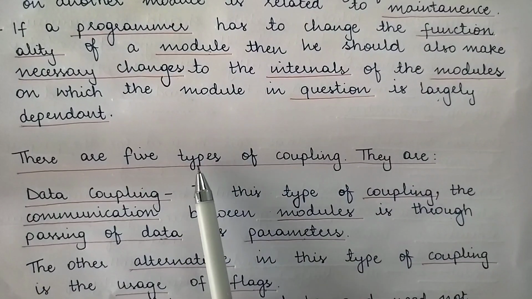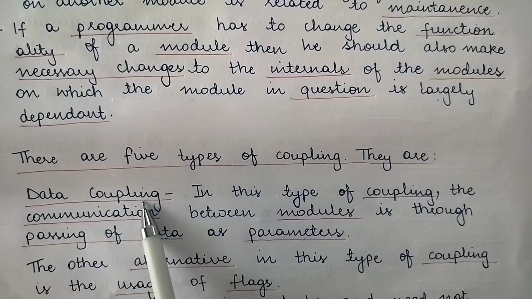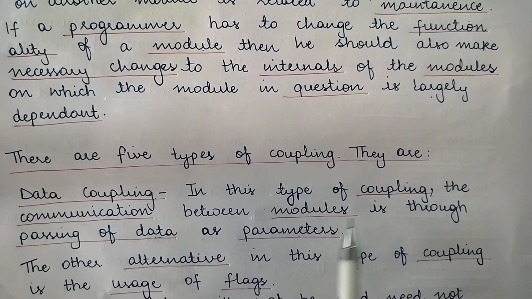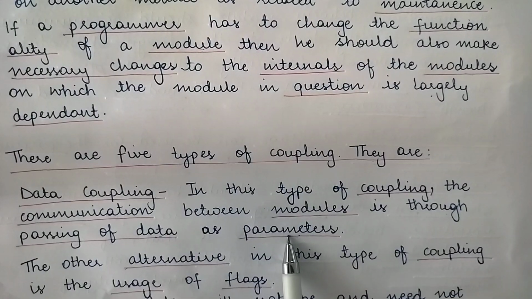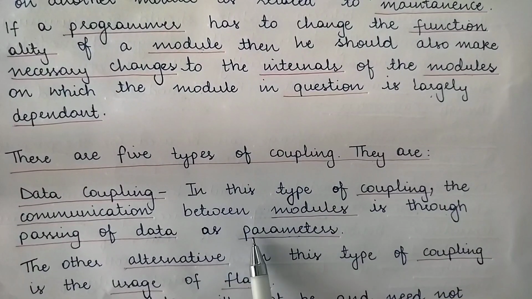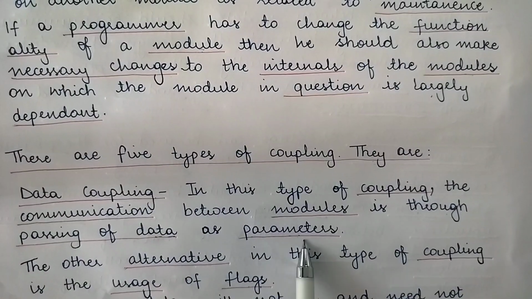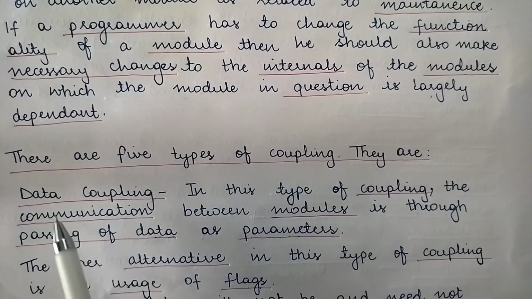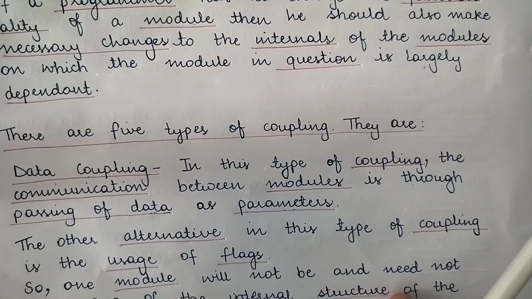Now let's discuss the different types of coupling. The first one is data coupling. In data coupling, communication between modules is through passing of data as parameters. Now what is the unit of parameter here? What is being passed as parameter? Data. Actual data is being passed as parameter between the modules for communication in case of data coupling.